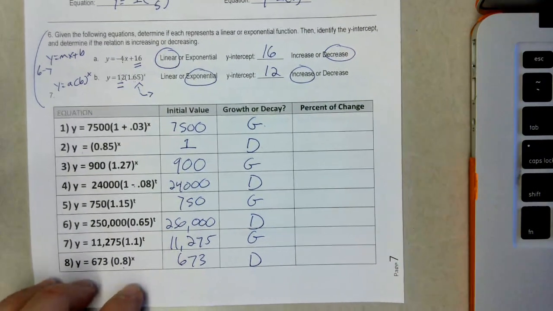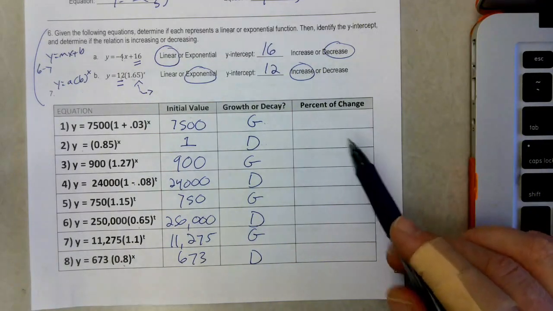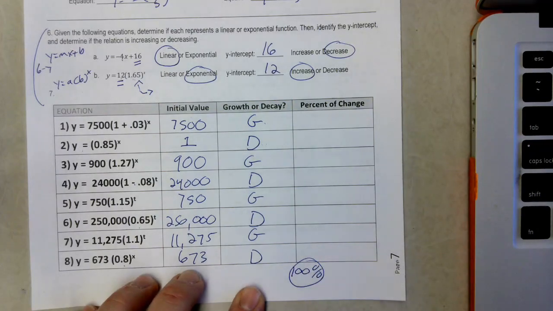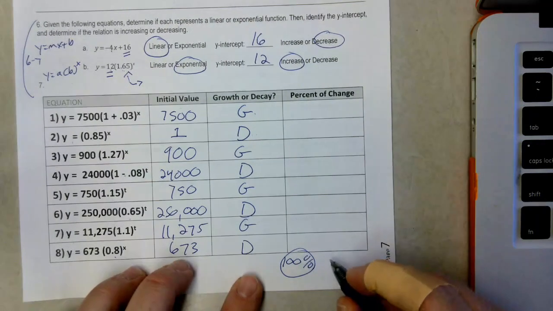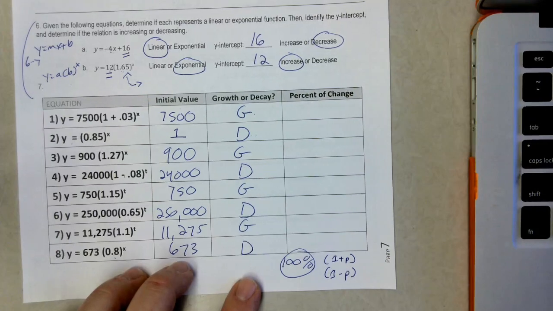Last, when I teach this, it's possibly the most confusing part. If you want to think of percent change as difference from 100%, think of percent change from either going above 100% or below 100%. And in our packets, we are working on 1 plus our percentage, that's for increase, or 1 minus our percentage, and that's our decrease. So try to think of that.